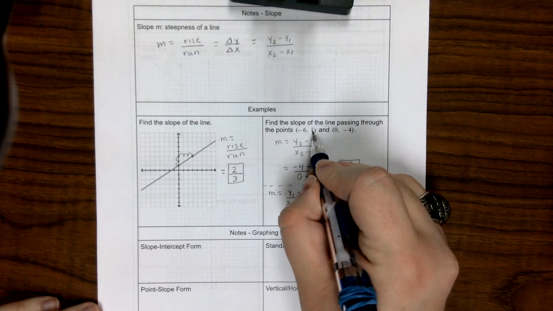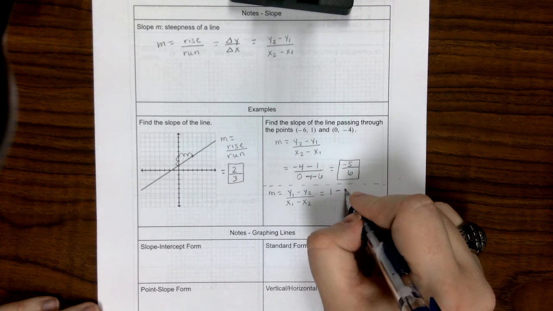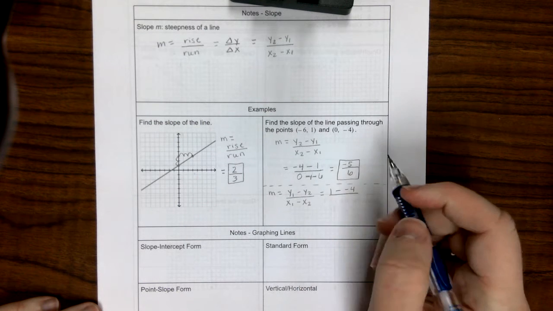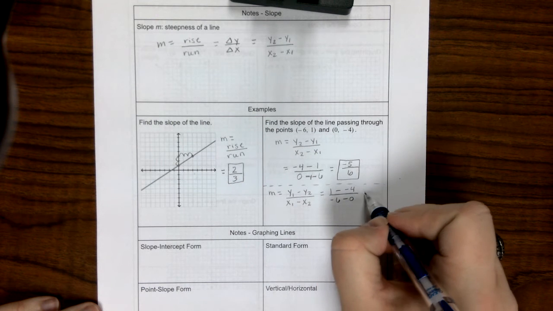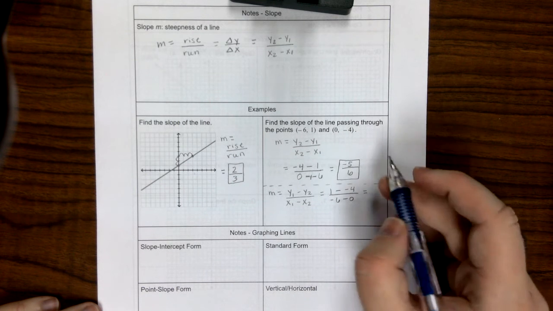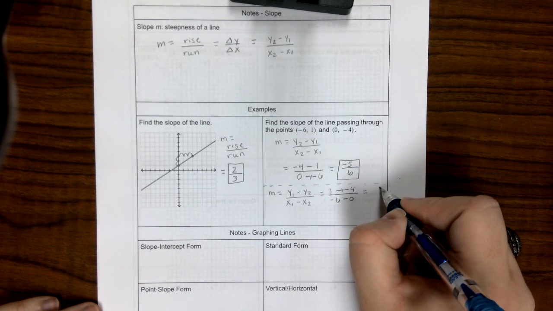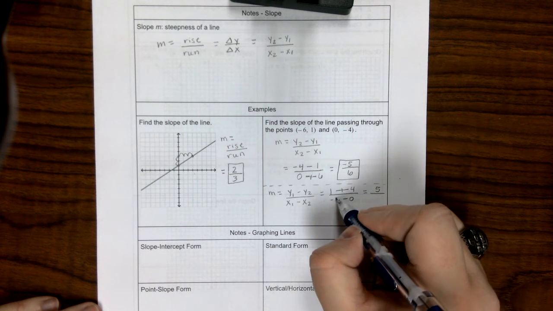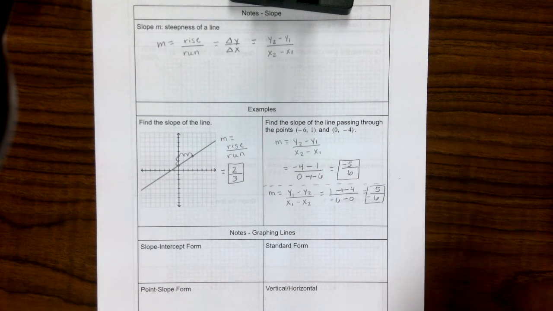You start with the first y in the first point, 1, minus the second y, -4, over the first x, which is -6, subtract the second x, which is 0. Now see, it's kind of like backwards a little bit in reverse of what we had before. But we'll get the same thing, because 1 minus -4, that's secretly 1 plus 4, which is 5, over -6 minus 0 is -6. So even though my negative's in a different spot, it's still the same answer, because that negative can kind of float wherever you want it to go.